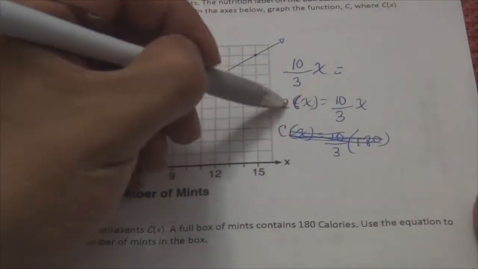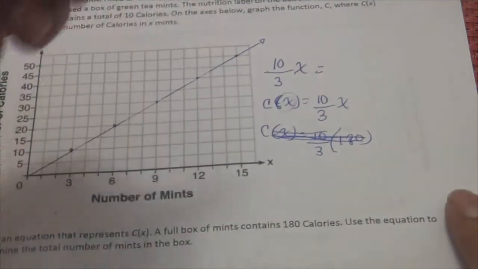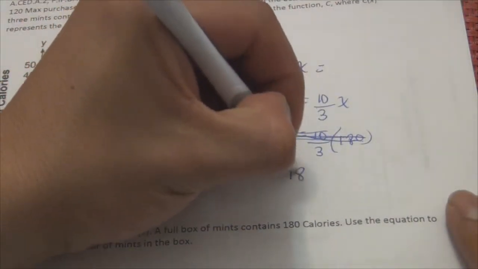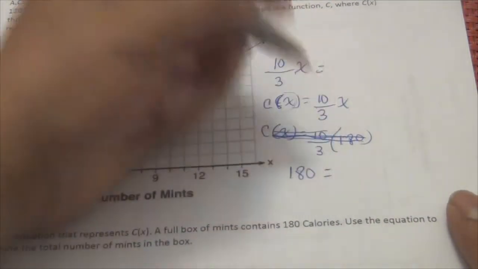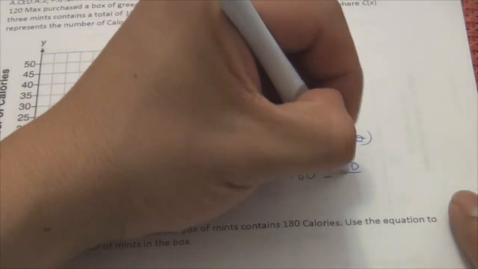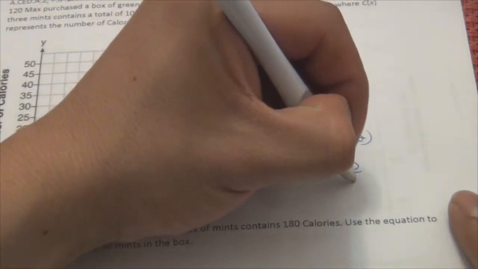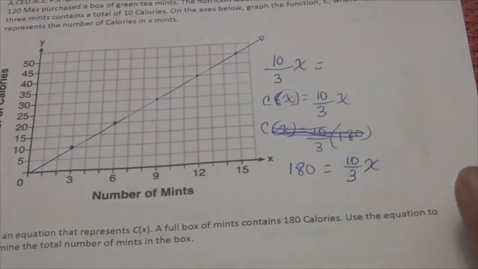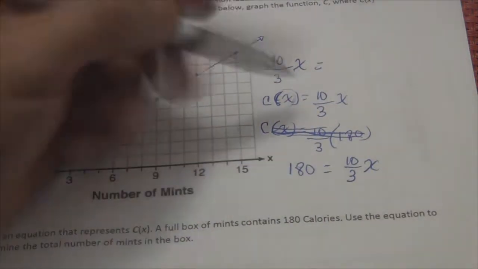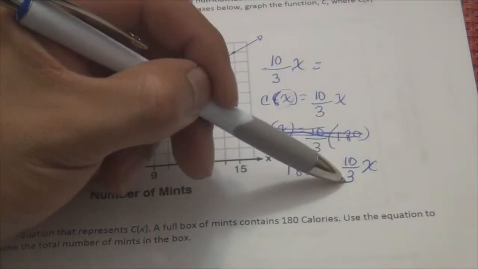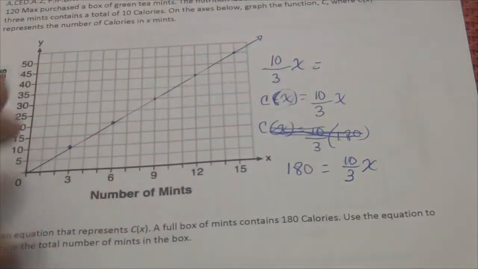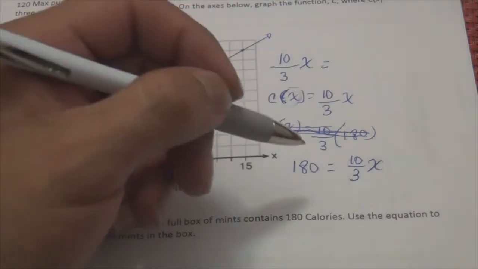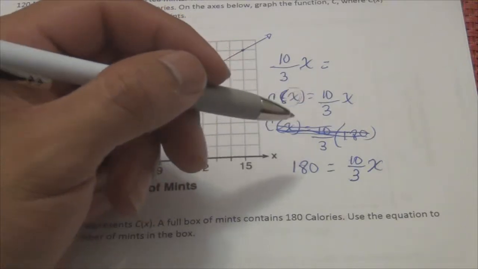So this is 180 right here. So in other words, I should do the following. 180, which is the full box, equals the number of calories per mint. All right, 10 calories for every 3 mints. Now we're talking. Now I could do two things. I could solve this on the calculator, which is easy. If you ask me, I'll show you.